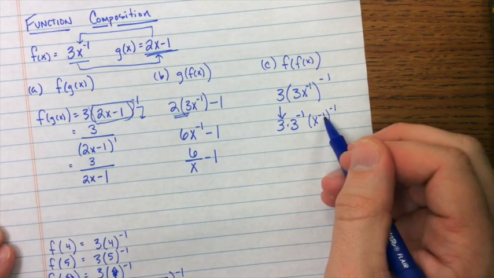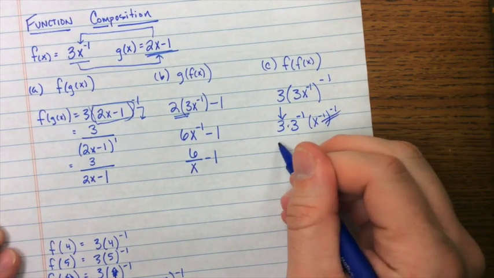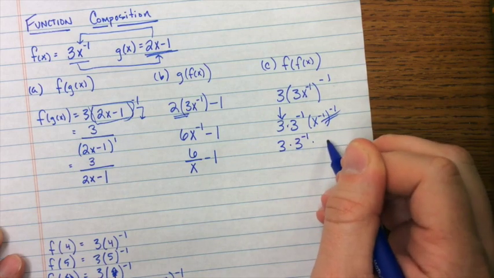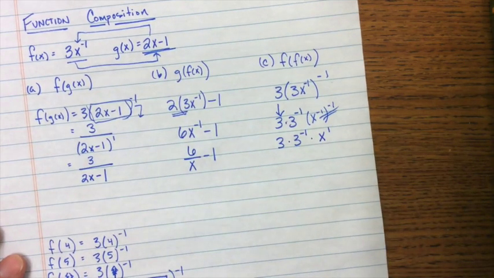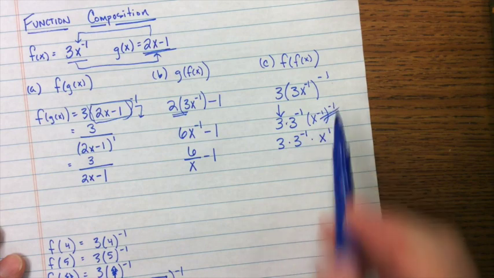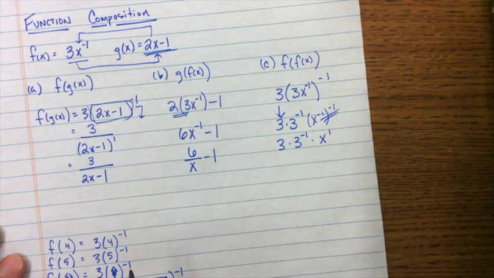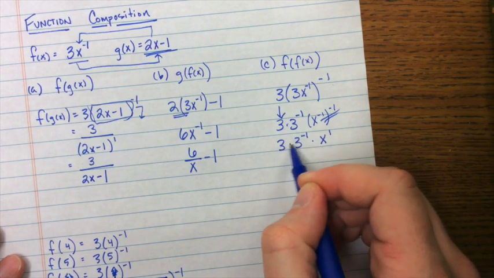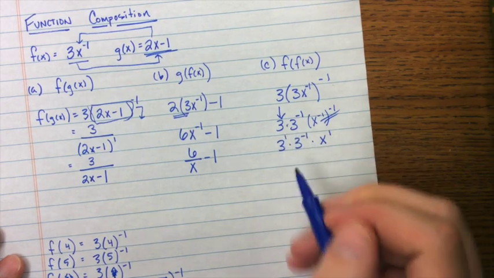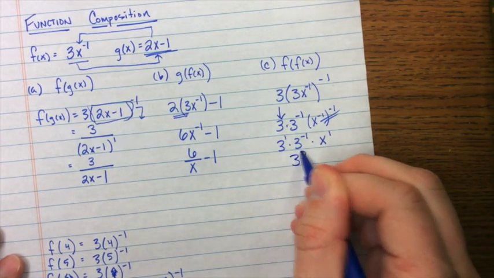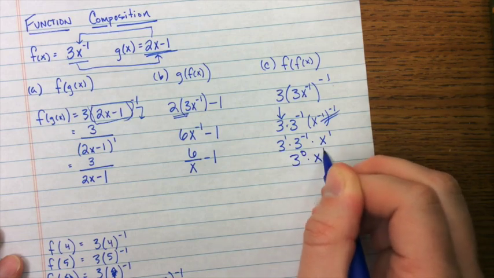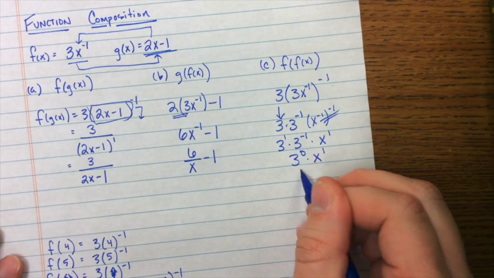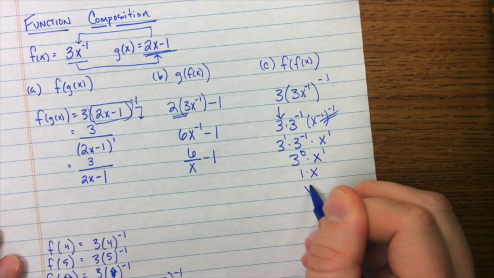And recall our exponent rules. Right there, we're going to multiply. So we have 3 times 3 to the negative first times x to the positive first, because -1 times -1 is +1. And then there's a couple different ways you could go about this. I see the same base, so I know I can add my exponents together. So that's 3 to the 0 power times x to the first power. And I know that 3 to the 0 power is 1, so that's 1 times x, which is just x.